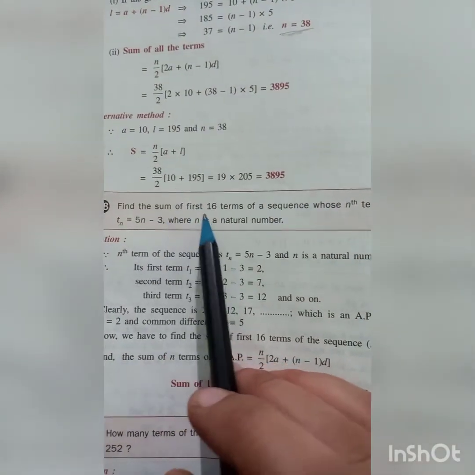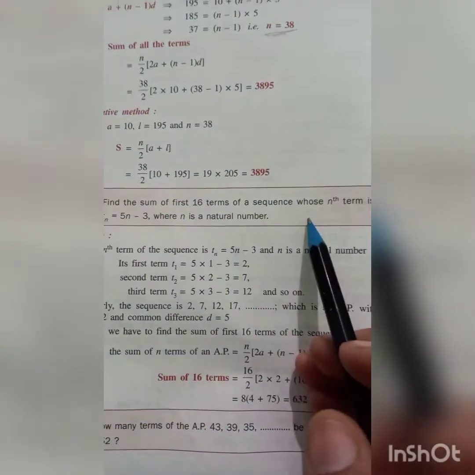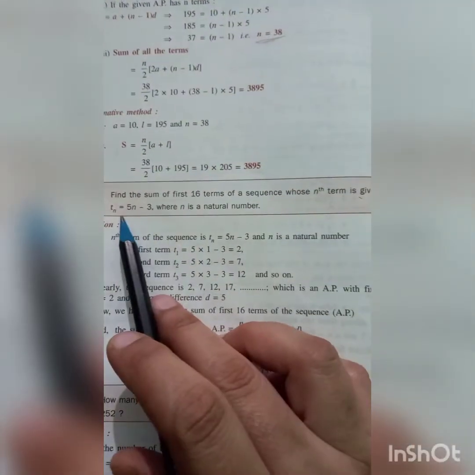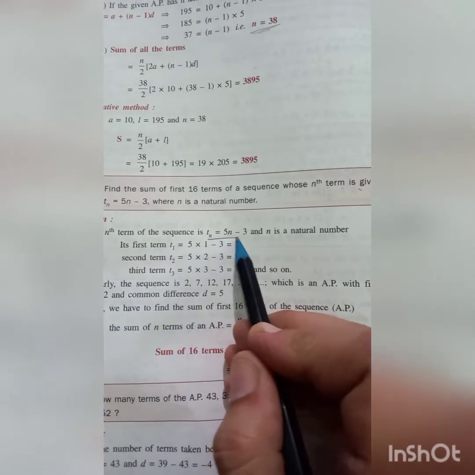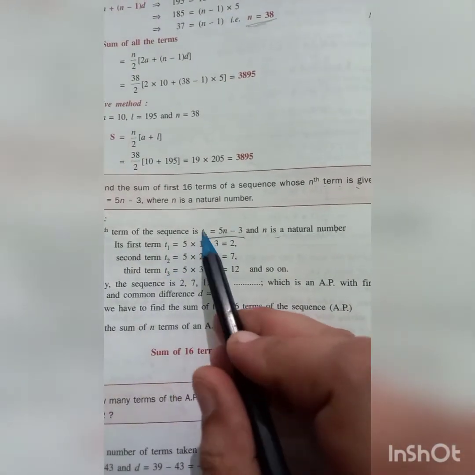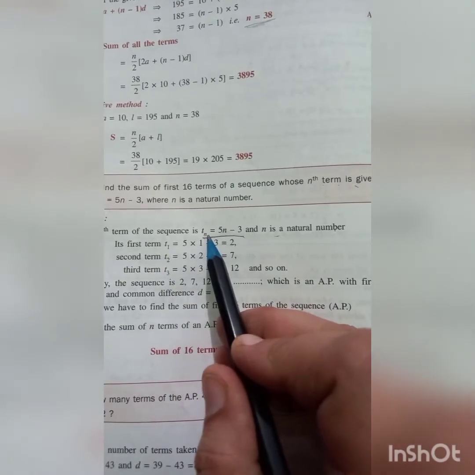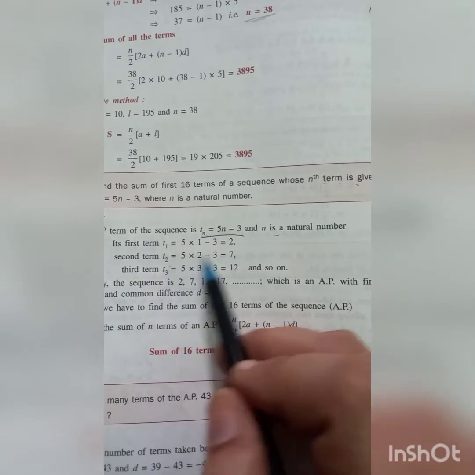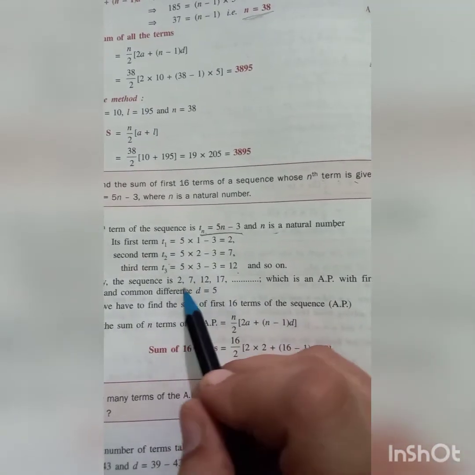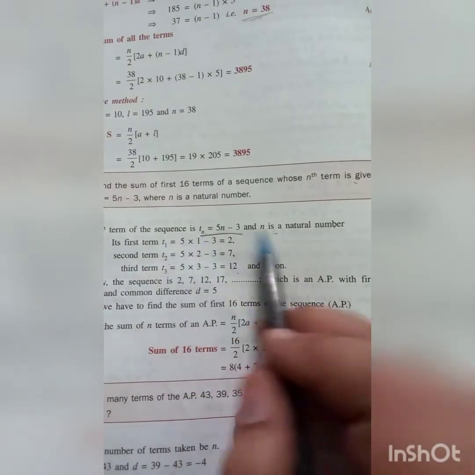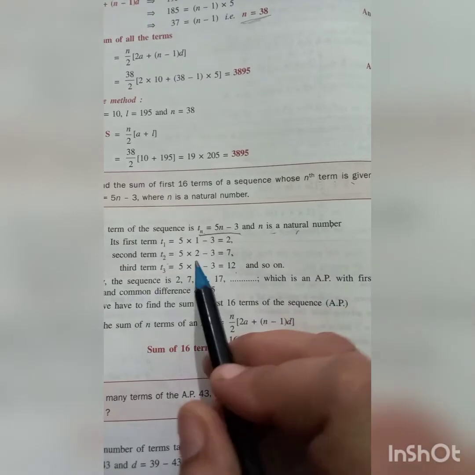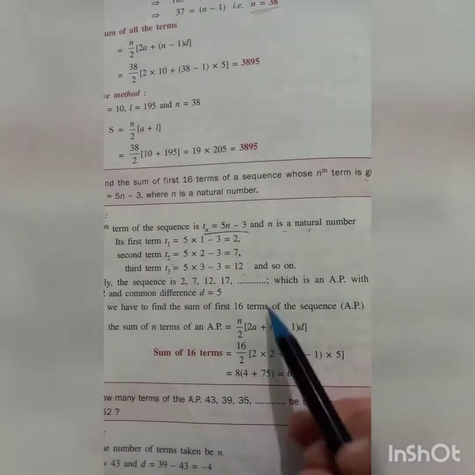Next example, find the sum of the first 16 terms of the sequence whose nth term is given by this. So this is the term a n, and n is a natural number. To find term 1, you put 1 in n's place, and for n equal to 2 you get the second term, and for n equal to 3 you get the third term. So you will get the AP series by putting in n's values, because n is a natural number. You will start from 1, 2, 3, 4 and so on. You can find as many terms as you want.